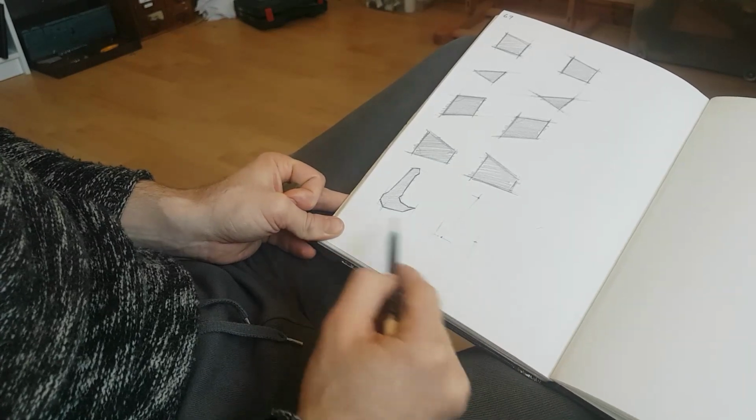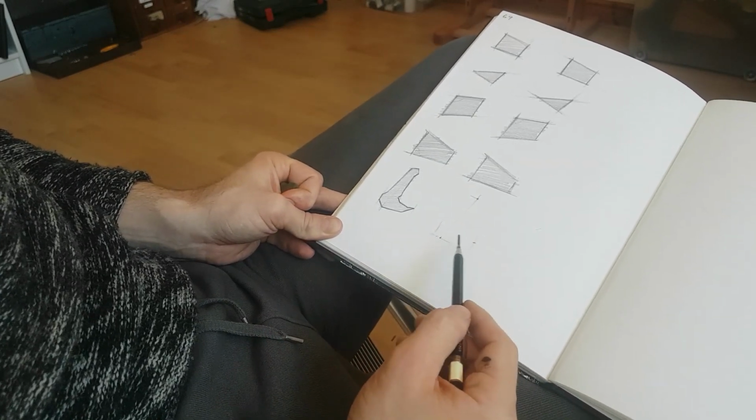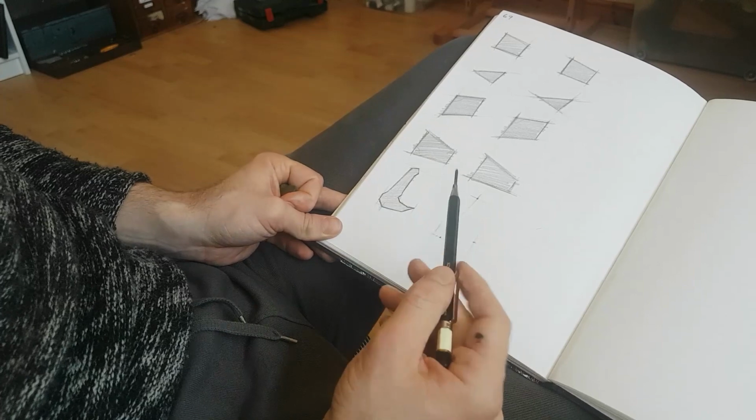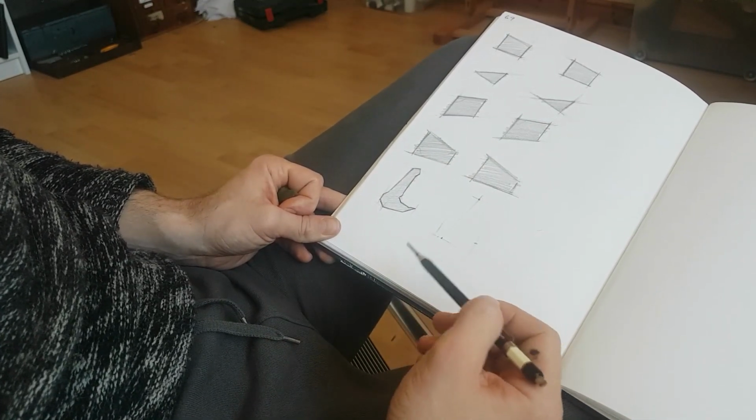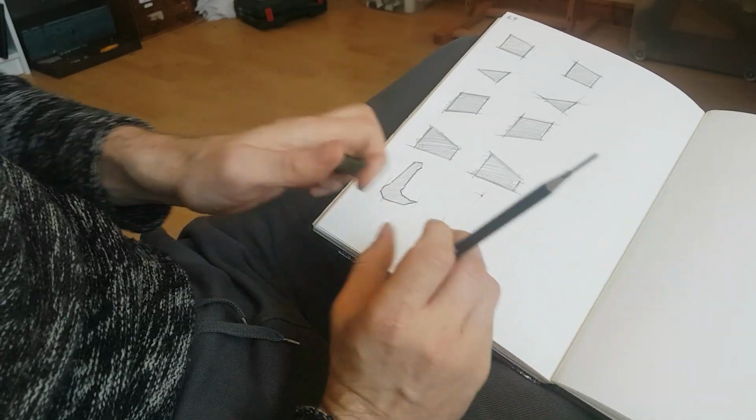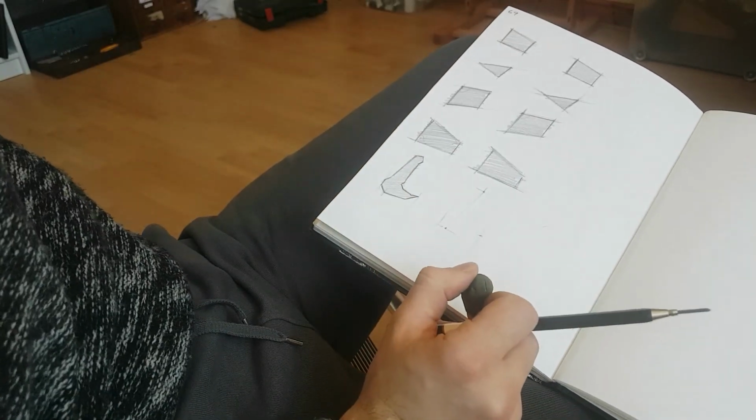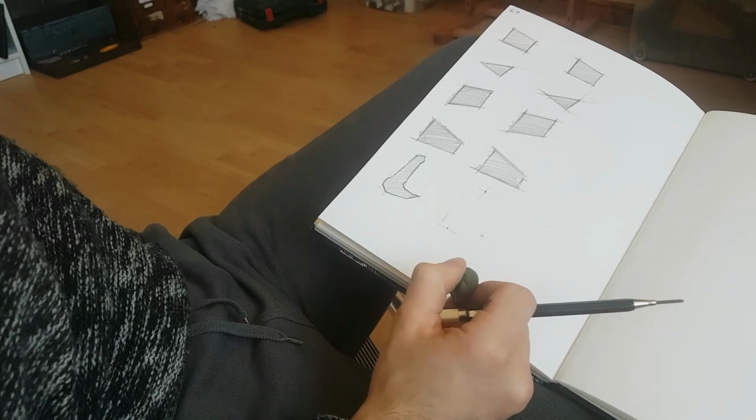Now this is a fairly technical way to go about copying the shape. You can just do it from eye and practice it that way. But I like to vary how I'm practicing, my different approaches to copying a shape. You could sketch it in by eye and then correct using these methods.